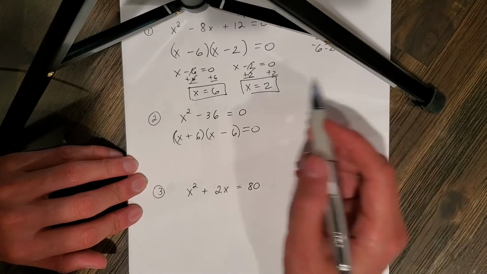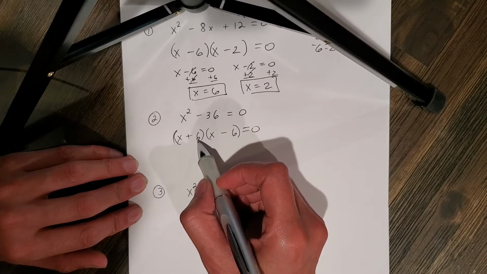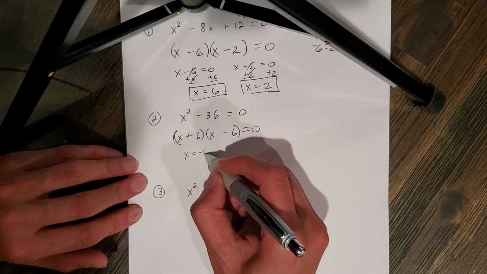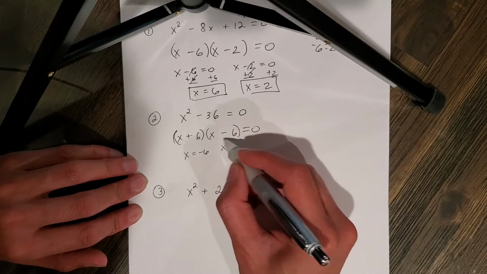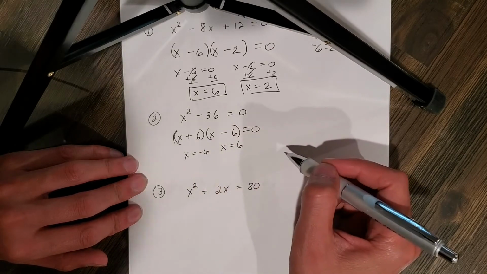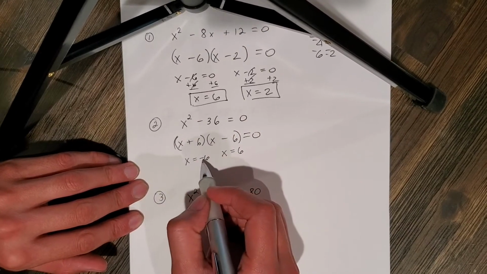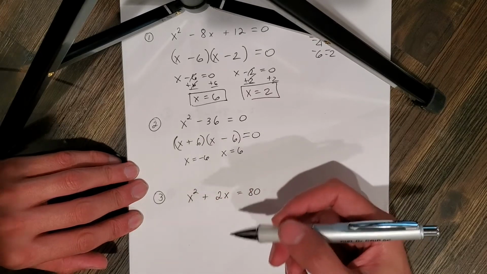Now let's use what we did right here. We know that we just have to take the opposite number of this here, right? Negative 6. So we're going to say x equals negative 6 for this one. And right here we're going to say x equals positive 6. We just do the opposite, because remember, we're trying to make this 0. So negative 6 plus 6 is 0, and then 6 minus 6 is 0.